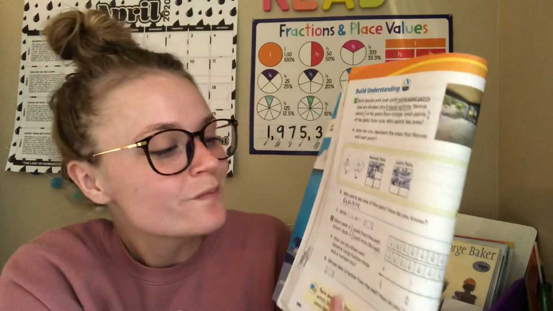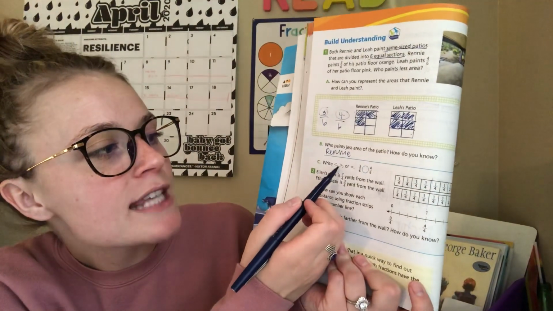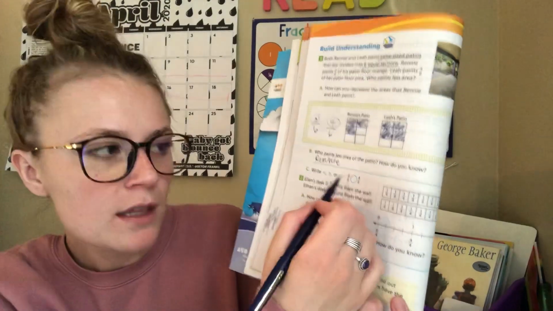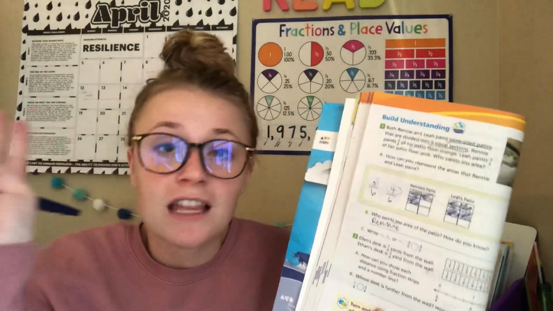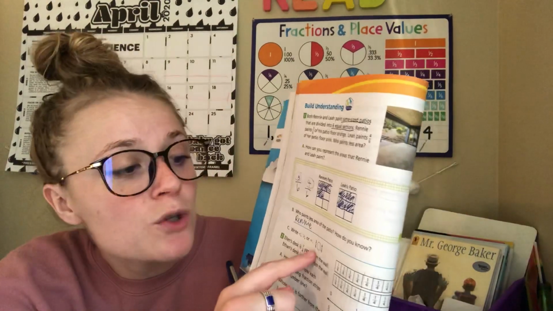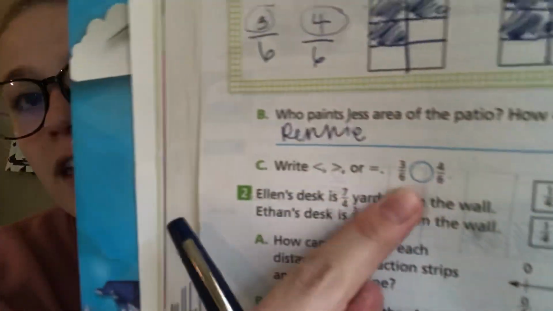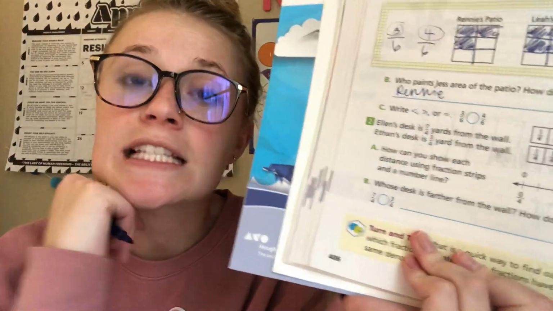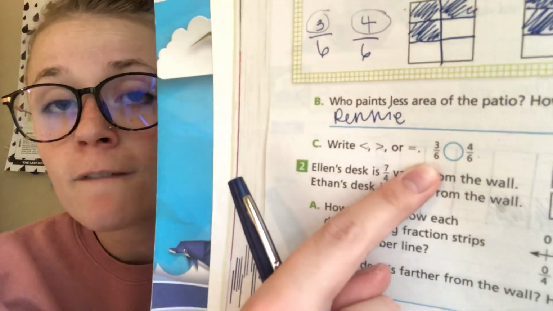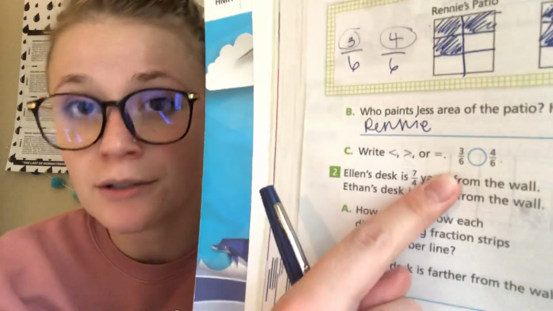Okay? So it says, write less than, greater than, or equal to. And this is something that I am a little bit particular about, is how you guys read this little thing right here. I want you to read it like a sentence, and I want you to start with the first fraction shown.